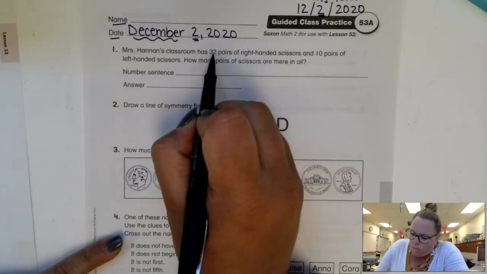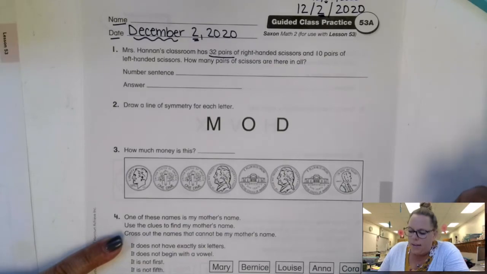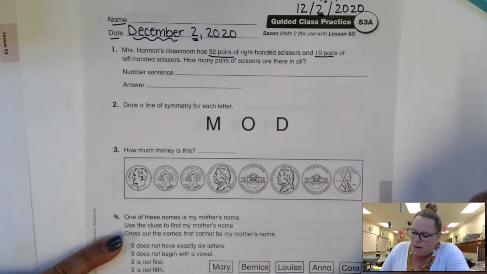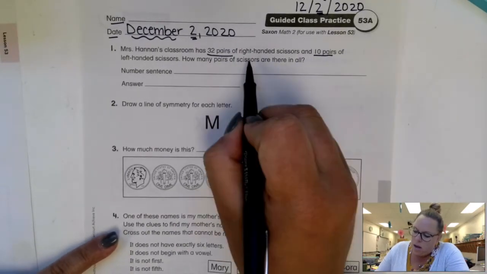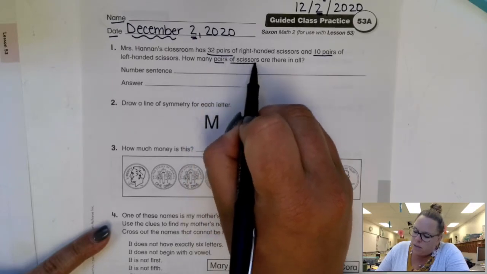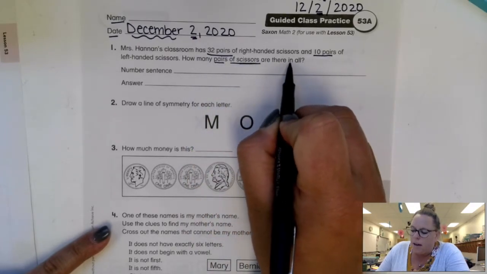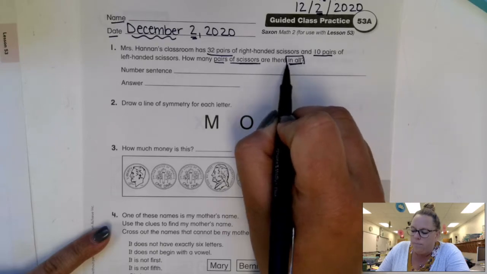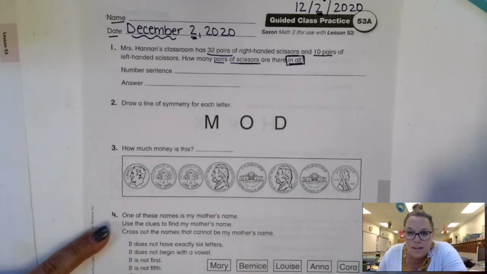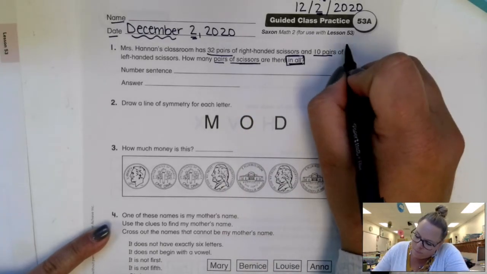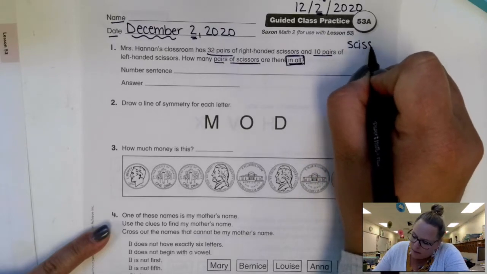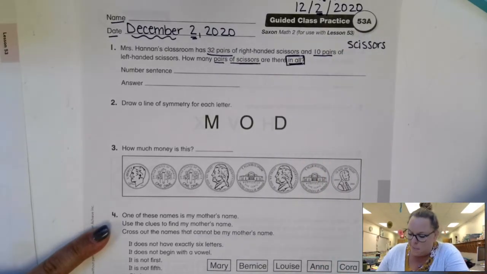All right, so 32 pairs of right-handed scissors, 10 pairs of left-handed scissors. How many pairs of scissors are there in all? Remember, in all is the same thing as all together. Our label is definitely going to be scissors.